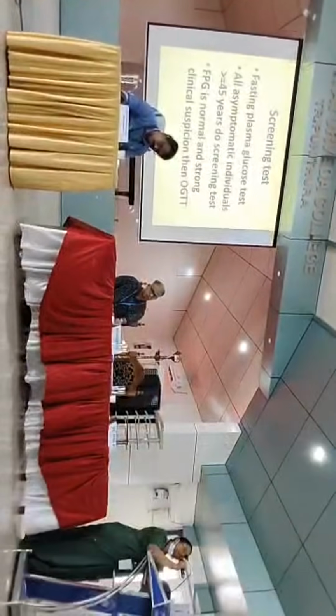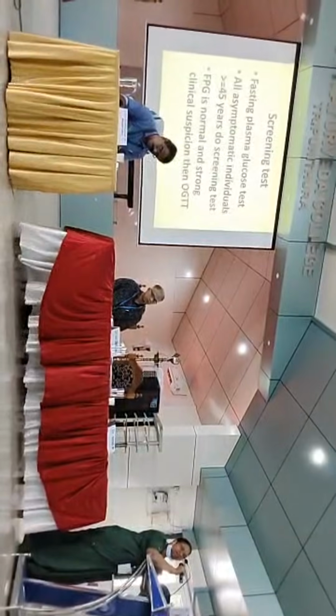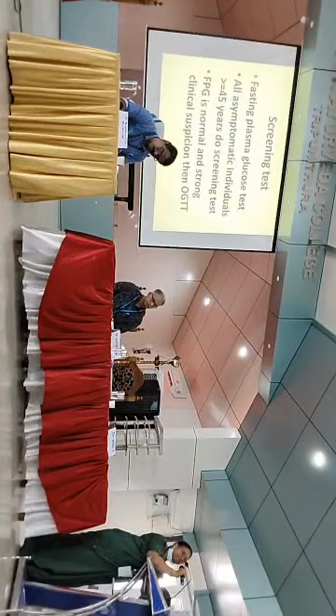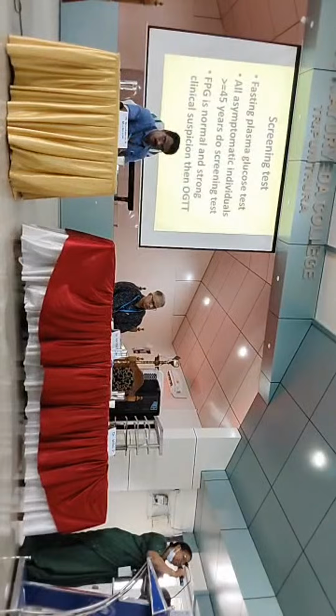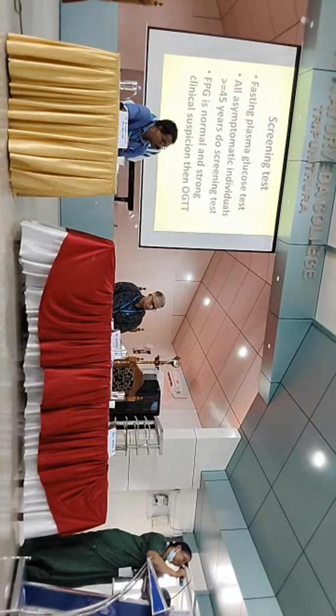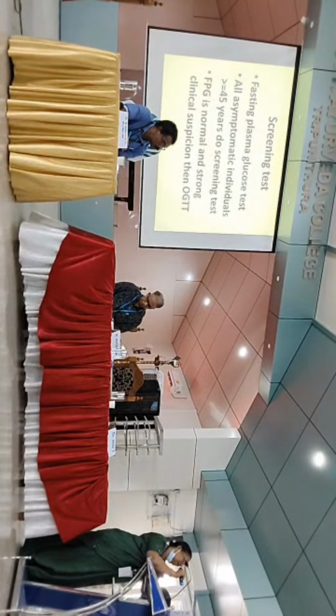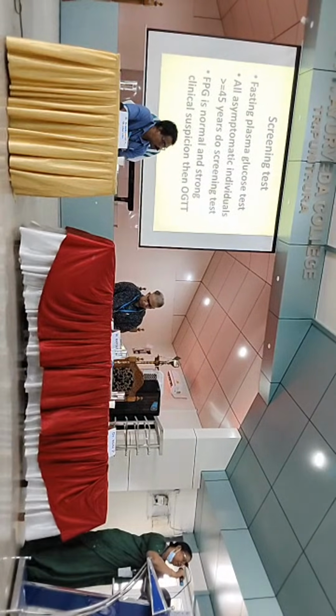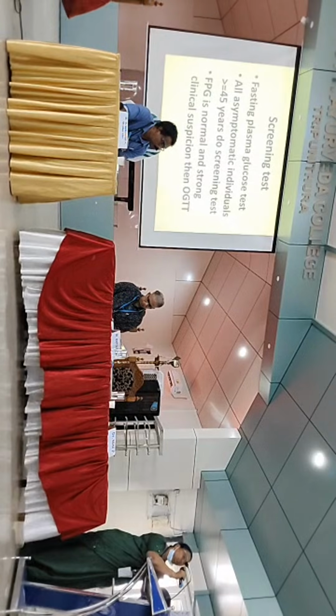And coming to the screening test, FPS, that is fasting plasma glucose test, it is considered as the gold standard for this screening. And for doing screening test, all asymptomatic individuals above the age of 45 years should do the screening test.